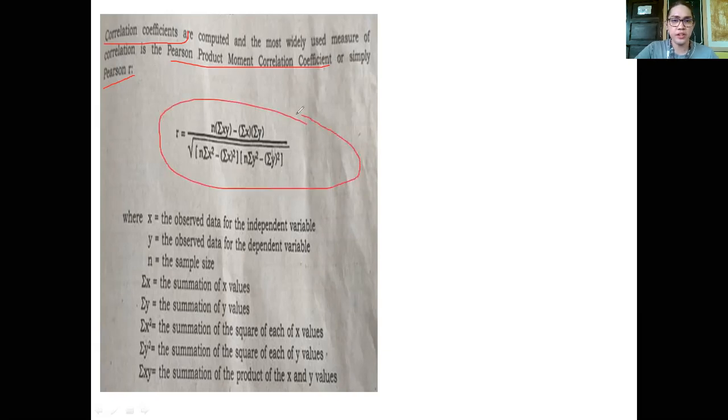So this is the formula for your correlation coefficient using Pearson R. The R will determine the relationship of your x and y, if there is a relationship or none, or if there is a positive or negative relationship. So let's define the symbols used in the formula. X is the observed data for the independent variable, and y is for the dependent variable. Most of the time in correlation, you are given the values of your x and y. And n is the sample size. How many data do you have? Summation of x, meaning you will add all the values of your x. And summation of y, you just add all the values of your y. And for summation of x squared, you will get the total of the squares of each value of your x.